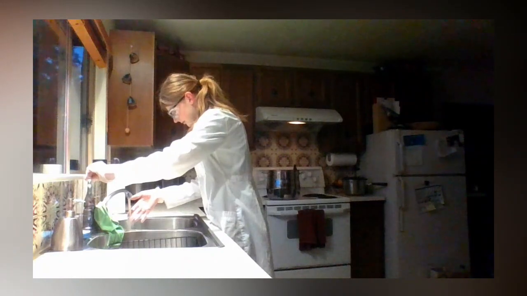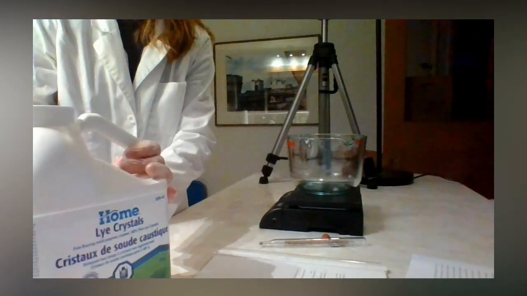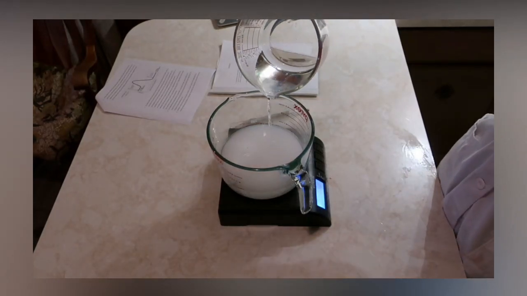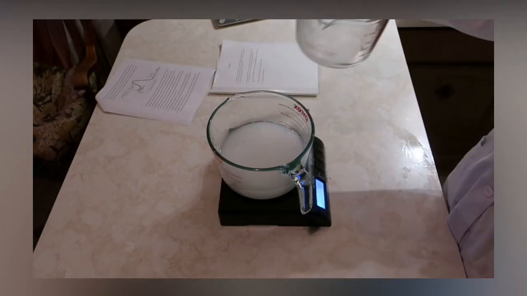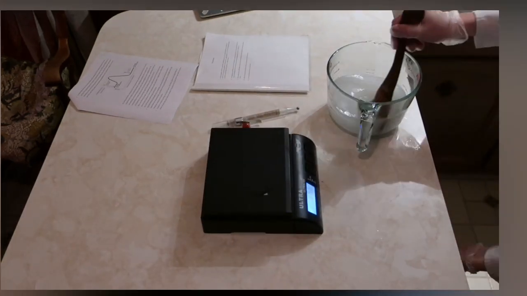Here I'm prepping the ice bath to cool down the sodium hydroxide exothermic reaction with the water. I'm covering my mouth and nose a lot with the sodium hydroxide and water reaction because it gets so hot that it emits vapors and it can be quite irritating for your nose.